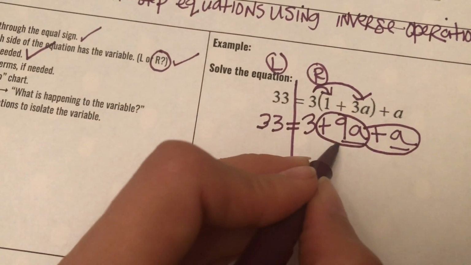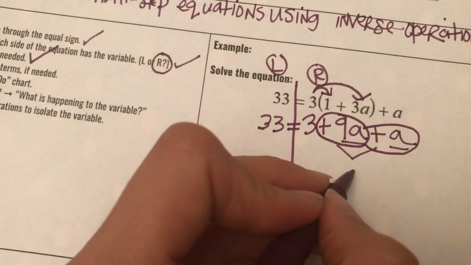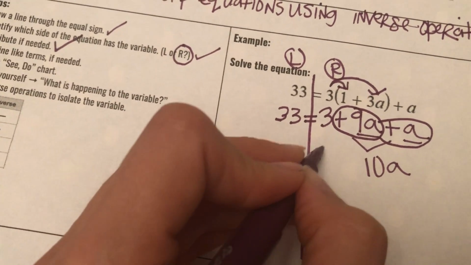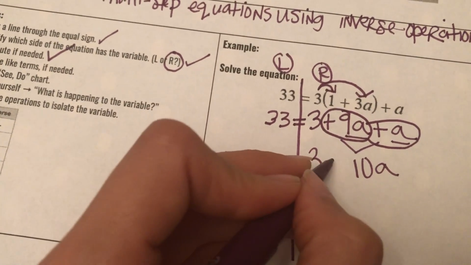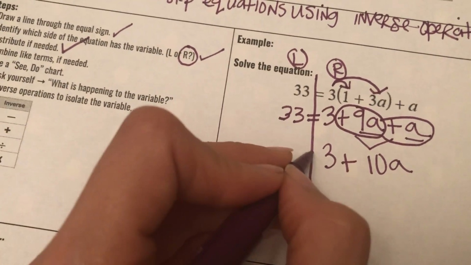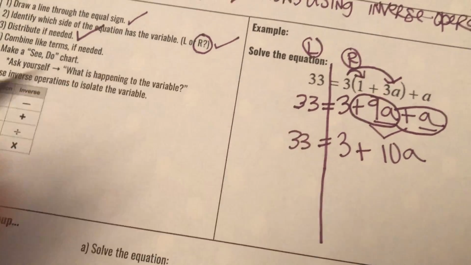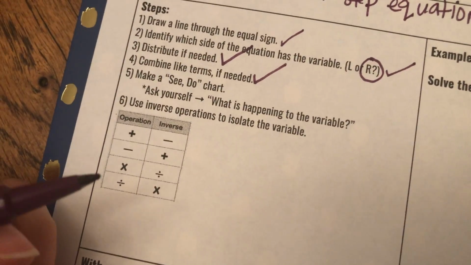And then I'm going to combine these. So 9a plus a gives me 10a. I'm going to drop my 3 down. I know that this 3 is added because the 10 is positive. I'm going to drop my equal sign and drop my 33 on the left-hand side. I'm going to go back to my number 4, and I've combined like terms.